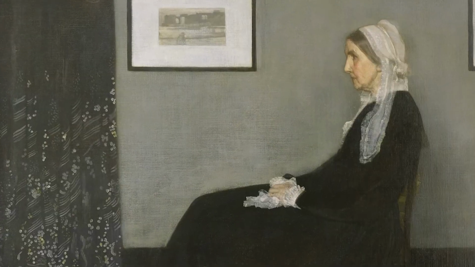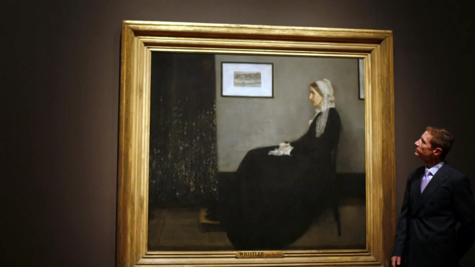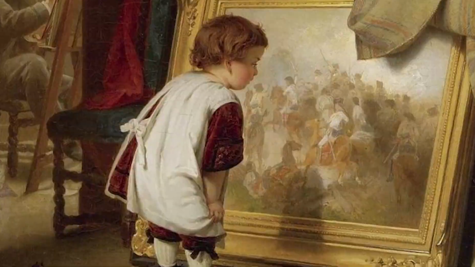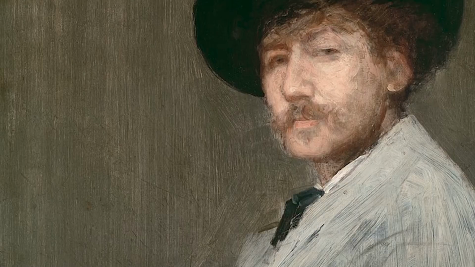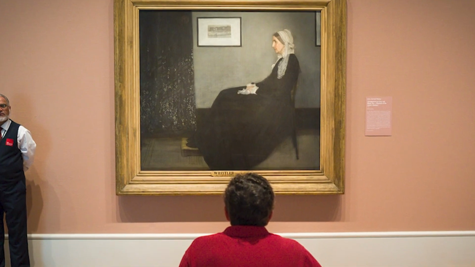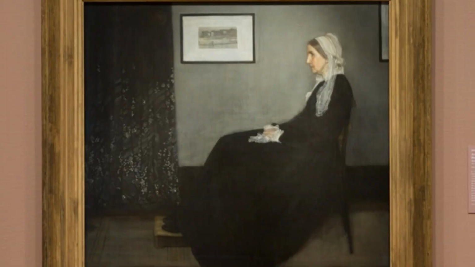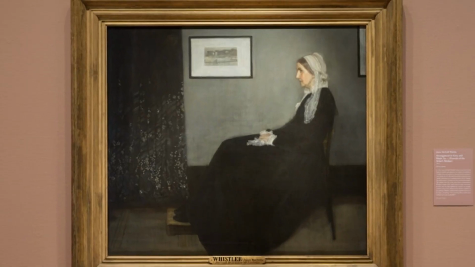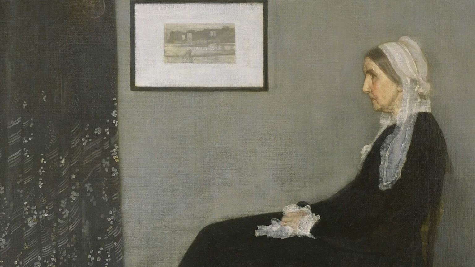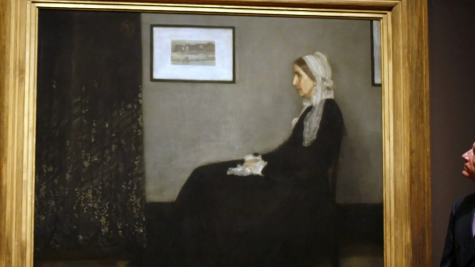Ever wondered why a simple painting of an elderly woman has become one of the most iconic images in American art? Today, we're diving into Whistler's Mother, painted by James McNeill Whistler. A work that might seem modest at first glance, but carries deep emotional and artistic weight. If you're curious about how this quiet portrait came to symbolize motherhood, endurance, and modern art, stick around as we unpack the story behind this masterpiece.